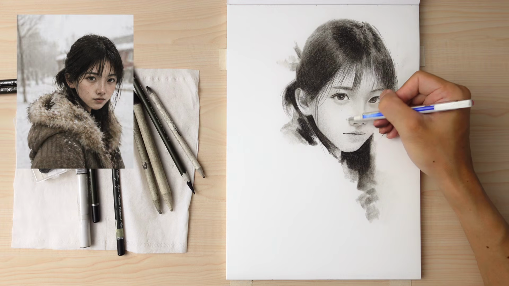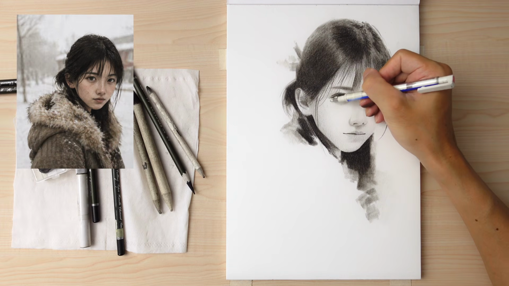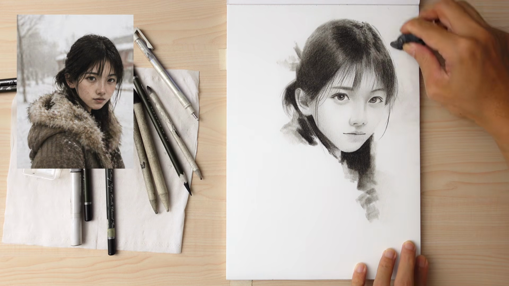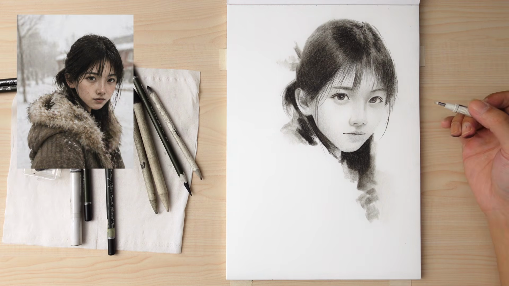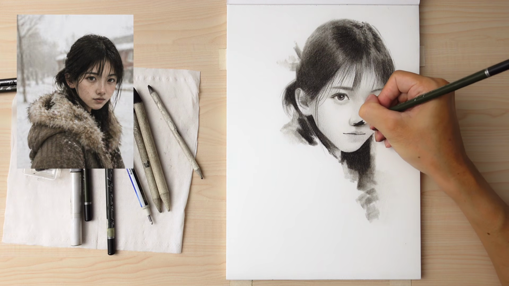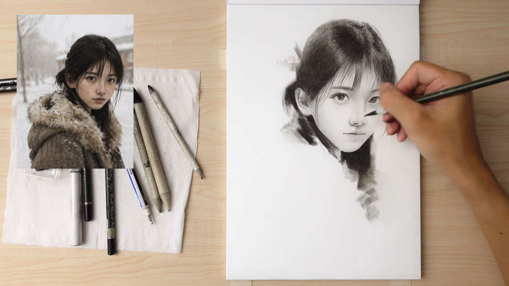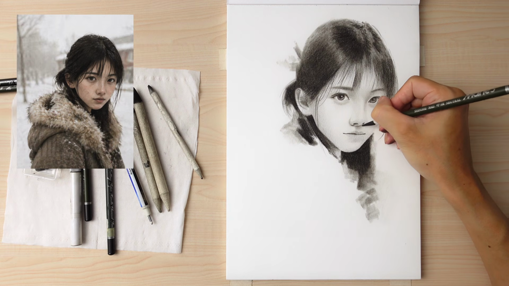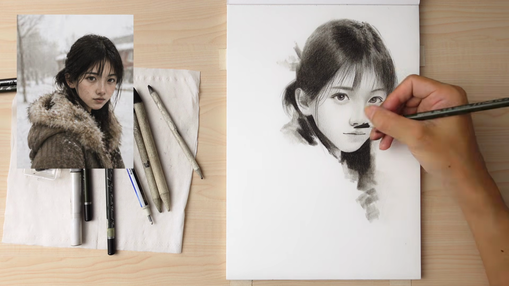If you need a sharper point for more precise highlights, you can always shape or sharpen the eraser a bit. It might feel a little wasteful, but honestly, do whatever it takes to get the result you want. And as always, I'm paying close attention to the edges and the smoothness of the transitions, making sure everything blends naturally without losing the structure.